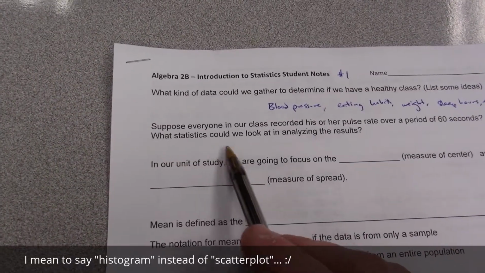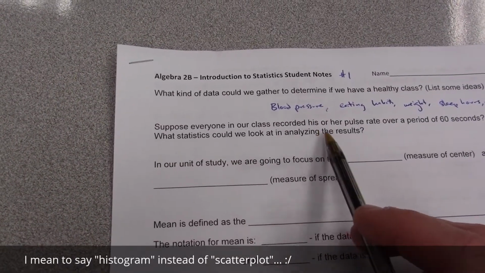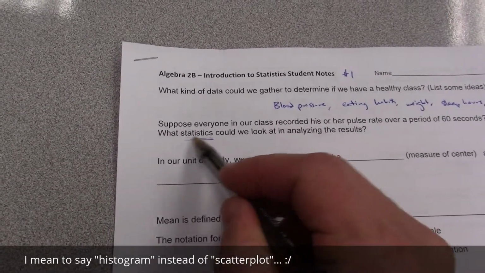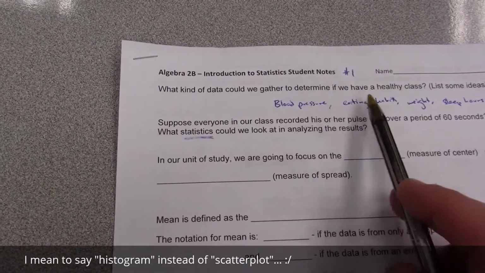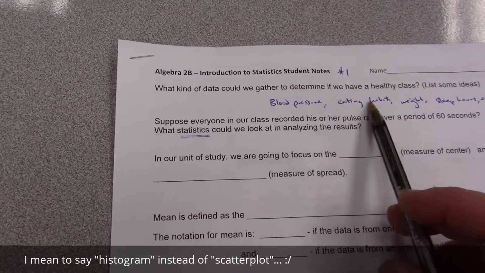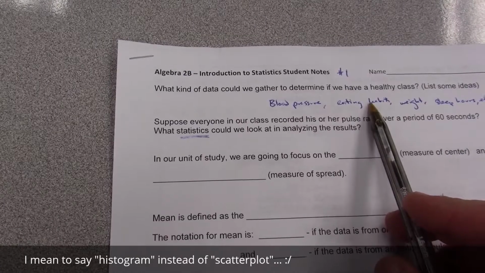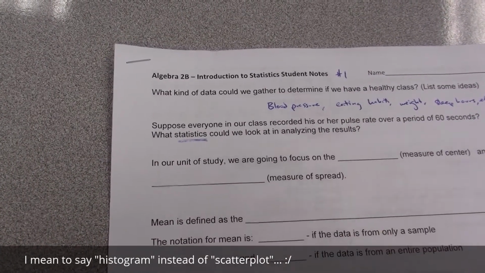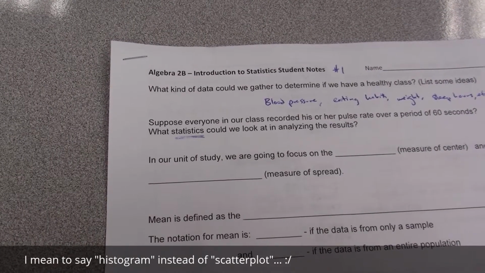So let's suppose that everyone in our class records his or her pulse rate over a period of 60 seconds. What kind of statistics could we look at? So we're going to gather some data sets by doing whatever we decide to do to determine if the class is healthy, and then we can calculate statistics on that data set. And there are different statistics we could calculate.